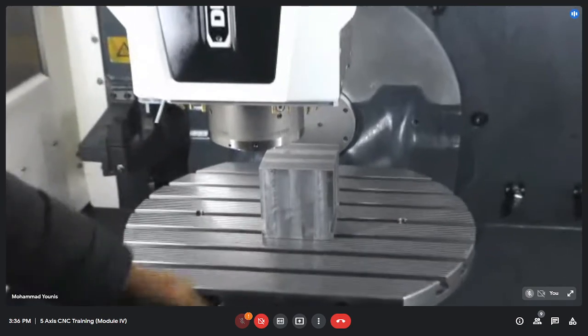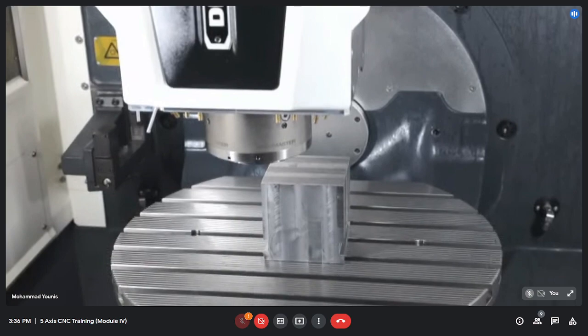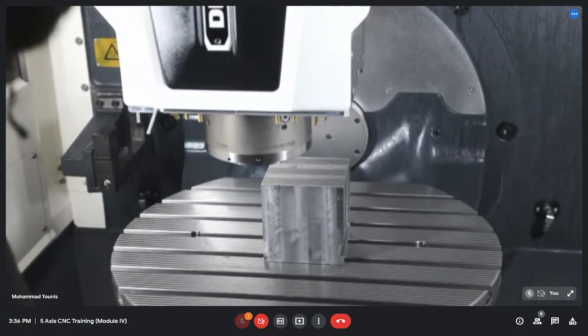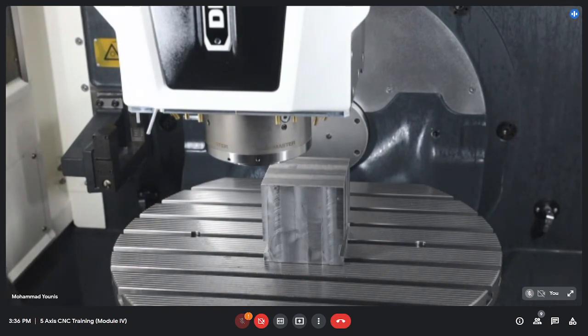We'll check it. I'll just unload. We're first going to load the tool onto the spindle. Then we'll confirm whether the origin point is set exactly at the corner of the block or the workpiece.